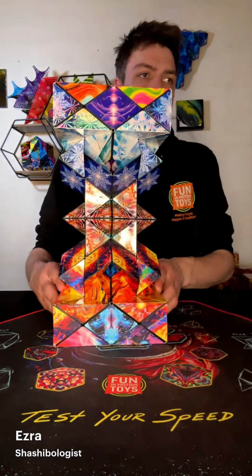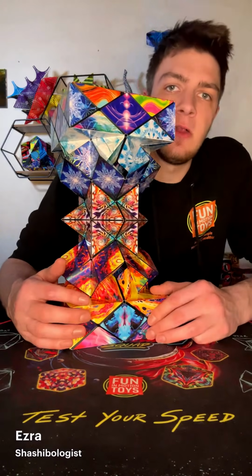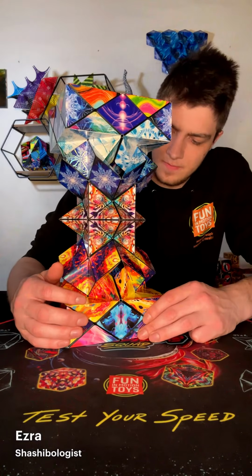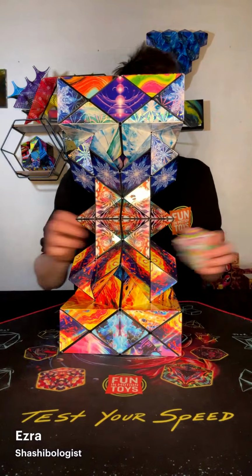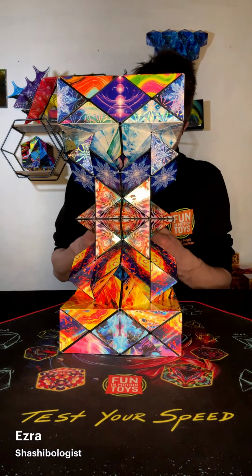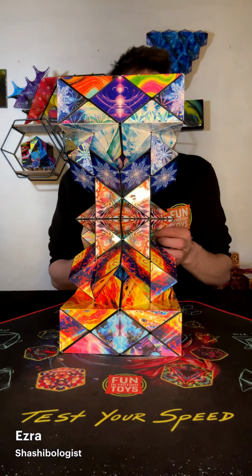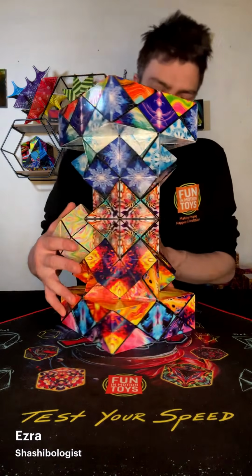There we go. We've made a lot of pillars in recent builds. That keeps on popping up. Next, we're going to find out that the Romans actually used Shashibo to model all of their architecture.